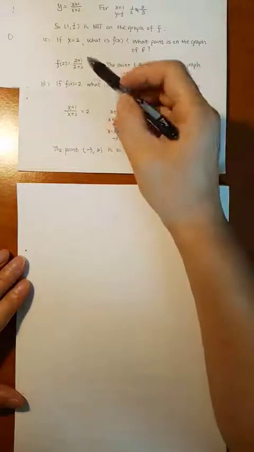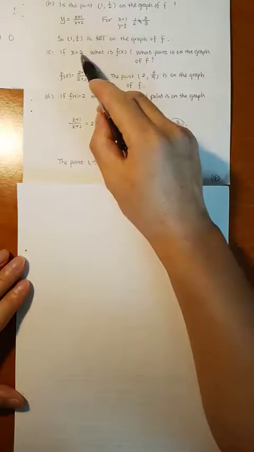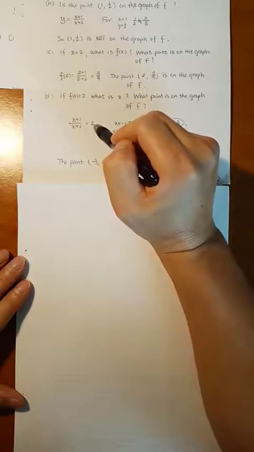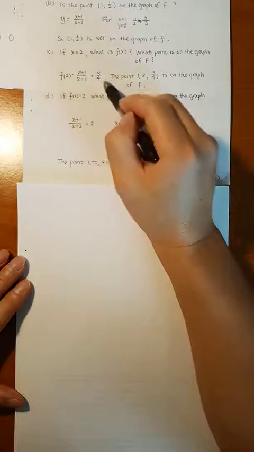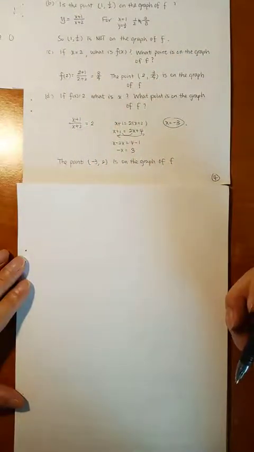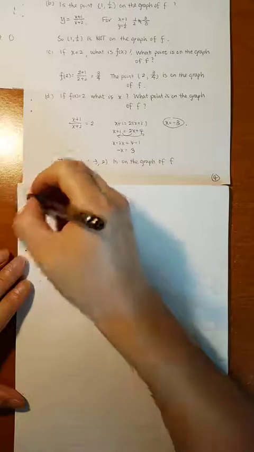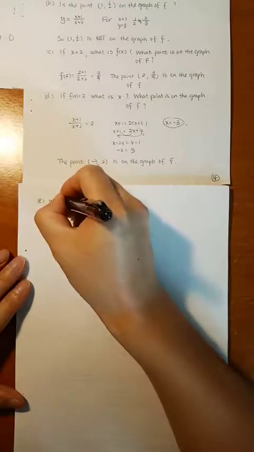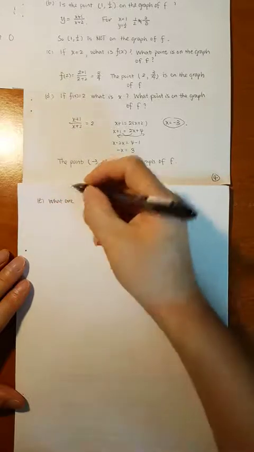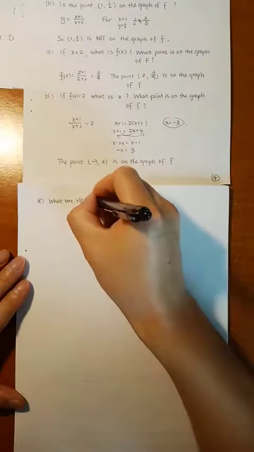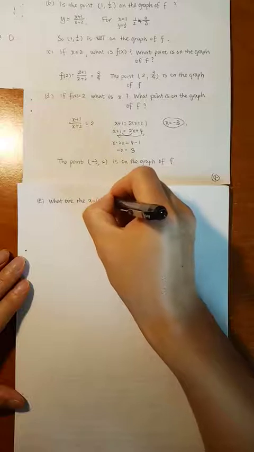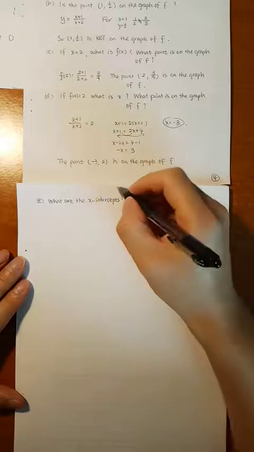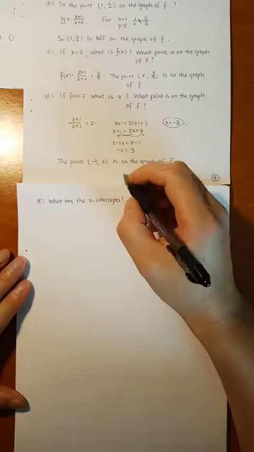Okay, those are the special, the general point, like 2, 3/4, whatever value. Whenever you have an output, you can find the input. If you have the input, you find the output. There are other points with geometric meaning. What are the x-intercepts? What points are on the graph?